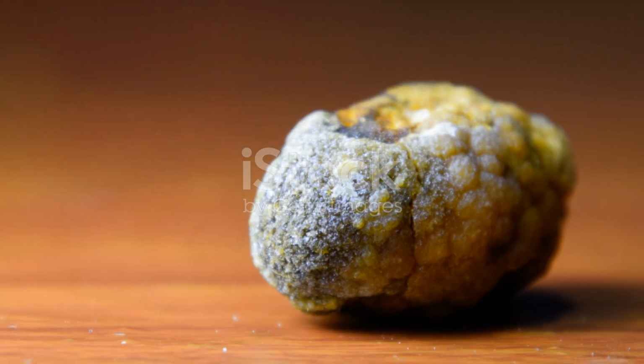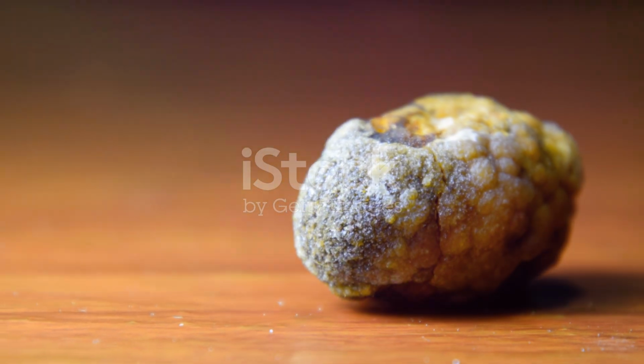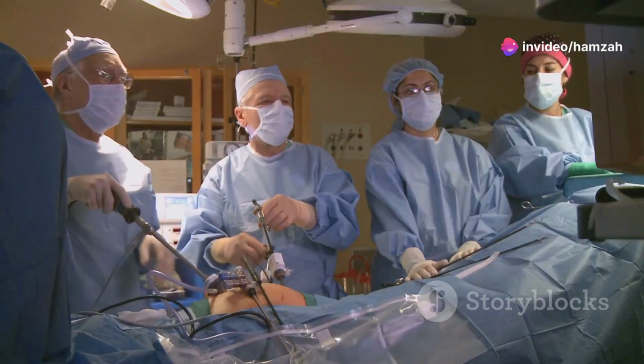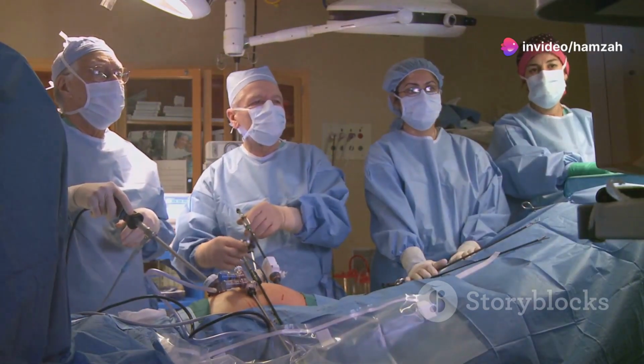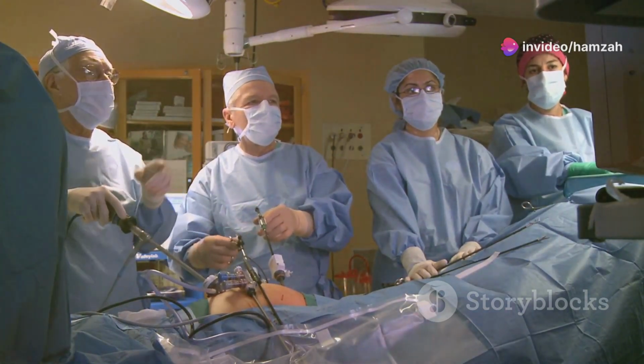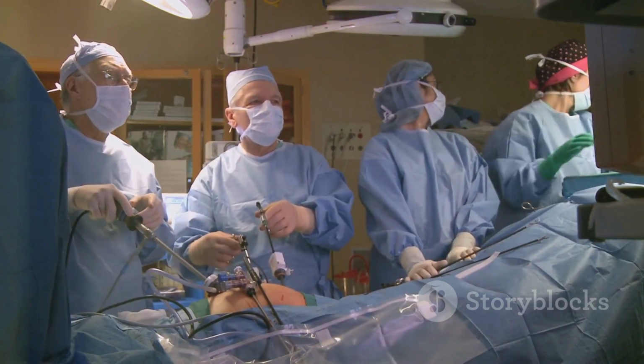In some cases, gallstones can trigger acute pancreatitis when a stone transiently obstructs the pancreatic duct. Managing gallstone-induced pancreatitis involves not only treating the pancreatitis but also definitive gallbladder removal to prevent recurrence.